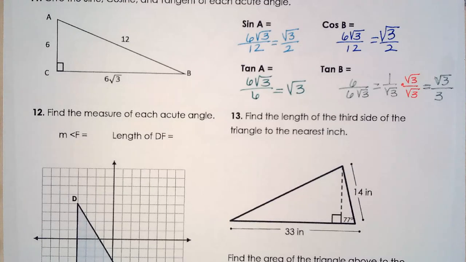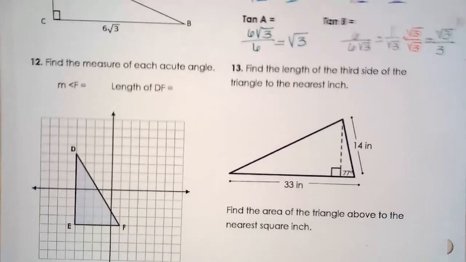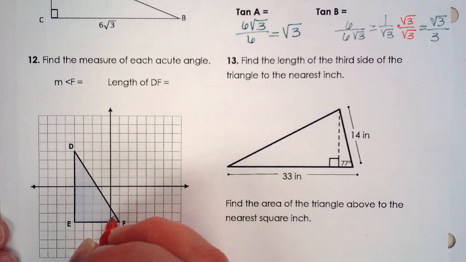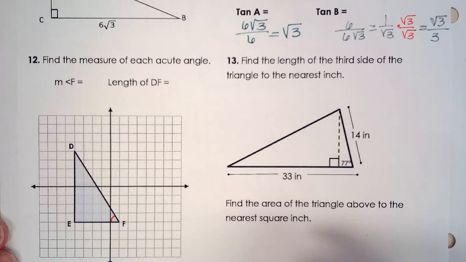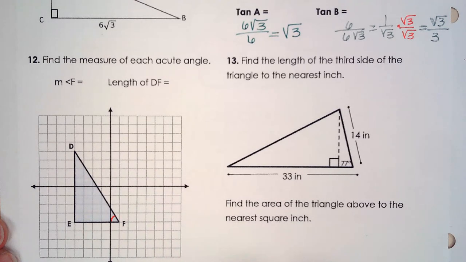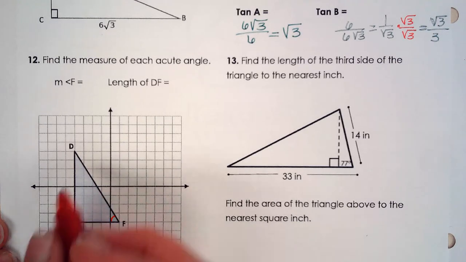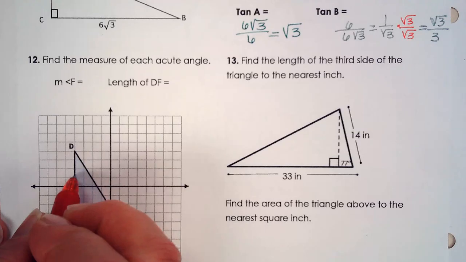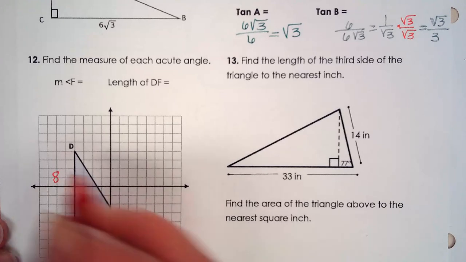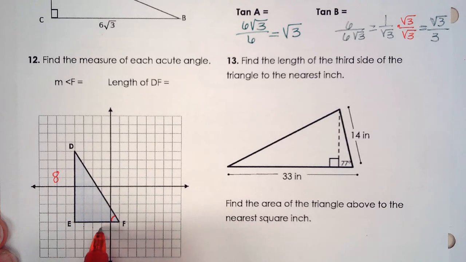For the last two. They're not the last two, but they're the last two we're going to do. We're finding measures. We want that acute angle measure. So if I'm looking at angle F, what are the two sides that I can find? I can find the length of D and I can find the length of F. How am I going to do that? Simply by counting. 1, 2, 3, 4, 5, 6, 7, 8. This side is 8. 1, 2, 3, 4, 5. This side is 5.